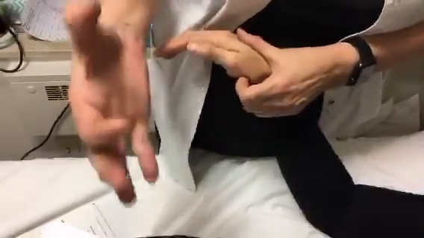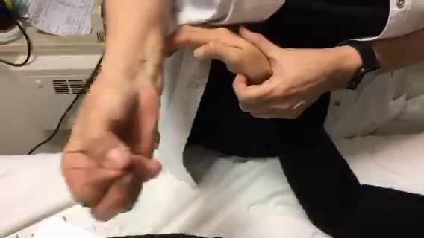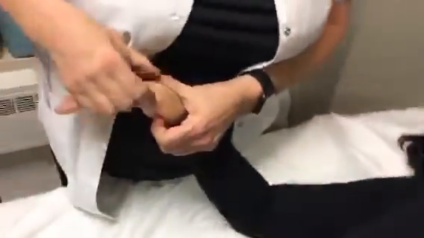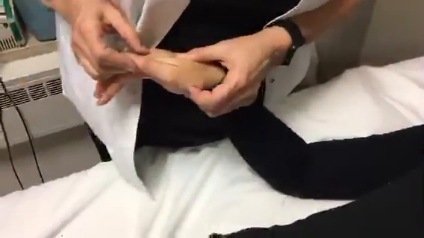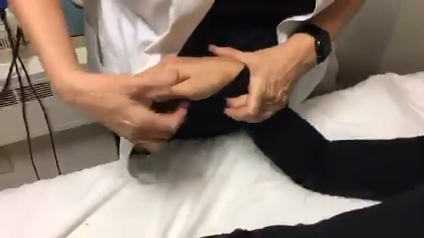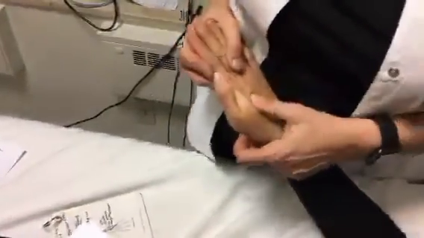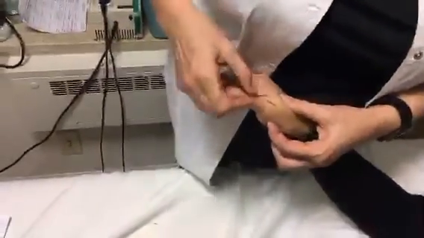So what does it do? It opposes the thumb. If you don't have that, you don't have any strength in your thumb. You want to have full strength in your thumb, and you don't want to have pain here or here. But look, it's passing the range of motion test here. It's almost passing it.